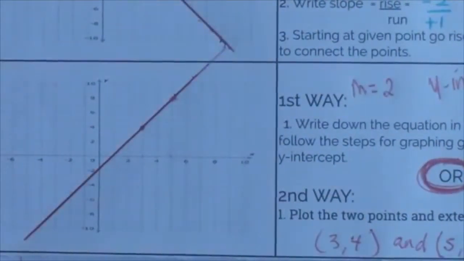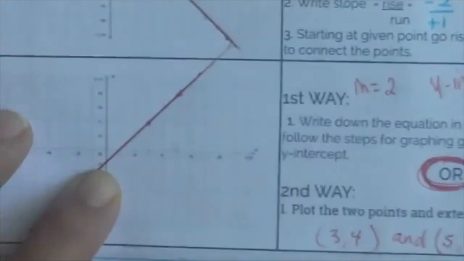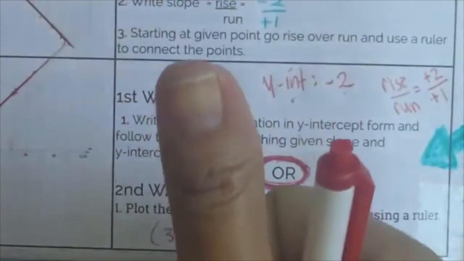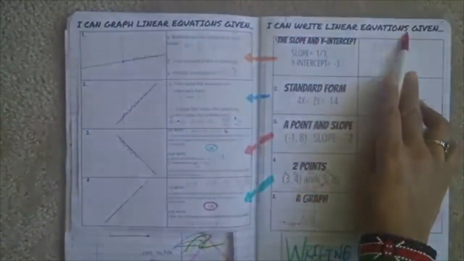Now we can actually check this line using y equals mx plus b, because remember I said that the y-intercept was going to be negative 2 if we had used y equals mx plus b. Look at that, the y-intercept is negative 2. That's great. And if I wanted to, I could check that the slope would be plus 2 over 1.